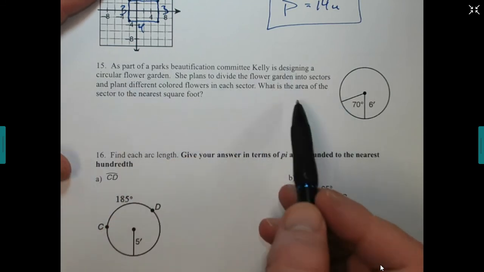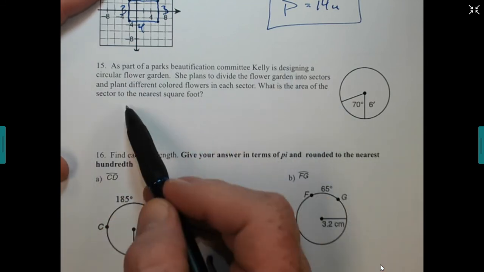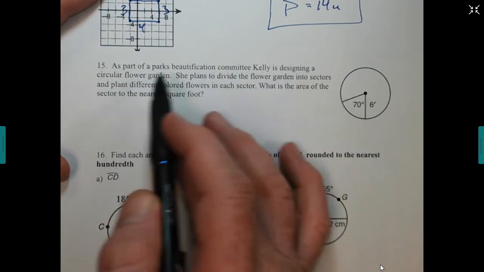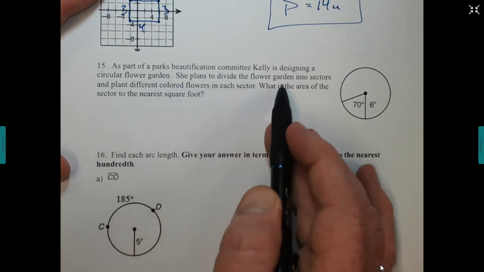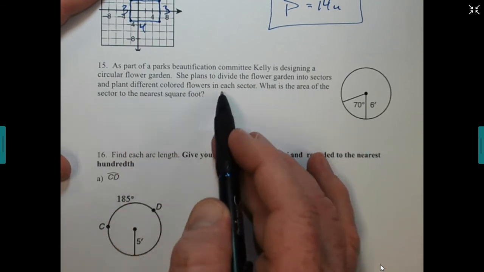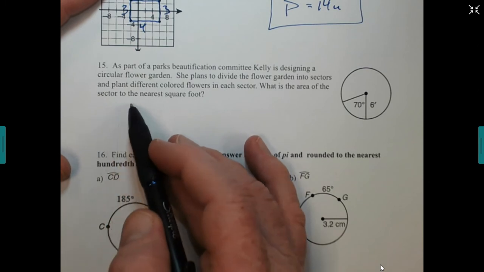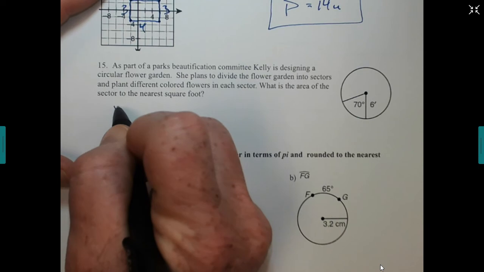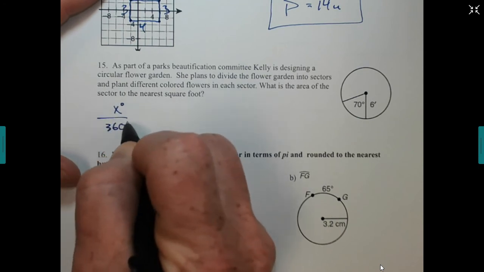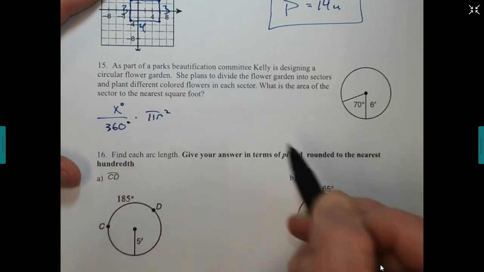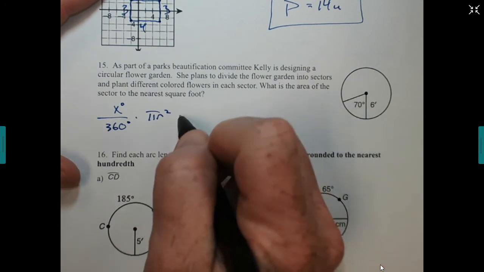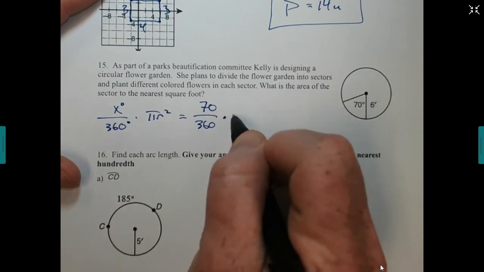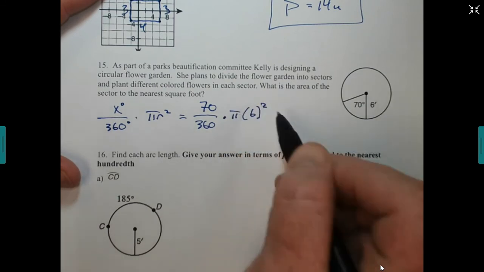Oh, this is a, no, this is a good problem. As part of a Parks and Beautification Committee, Kelly's designing a circular flower garden. She plans to divide the flower garden into sectors and plant different colored flowers in each sector. What is the area of the sector to the nearest foot? The formula for that is, how many degrees out of 360 do we want times the area of the whole circle? We want 70 degrees out of 360 times pi times 6 squared.